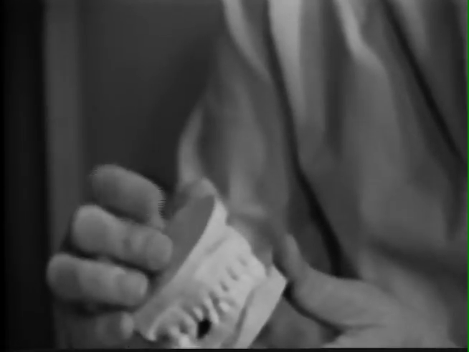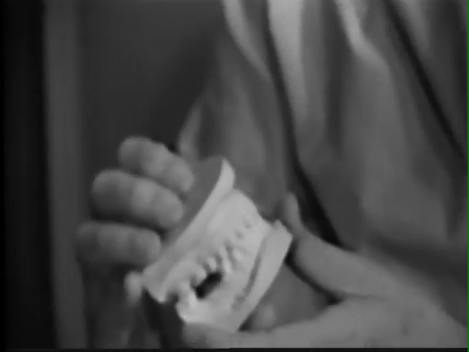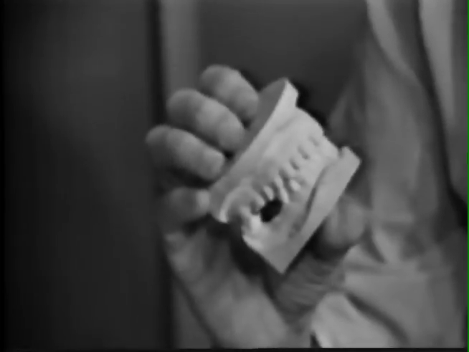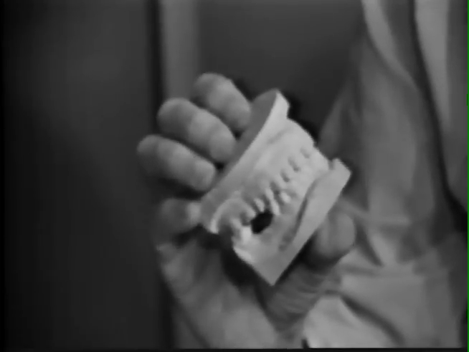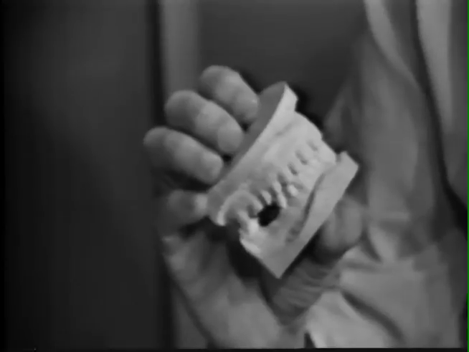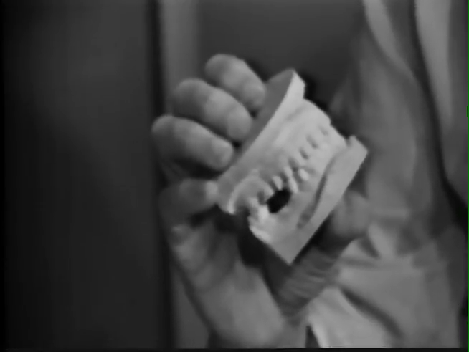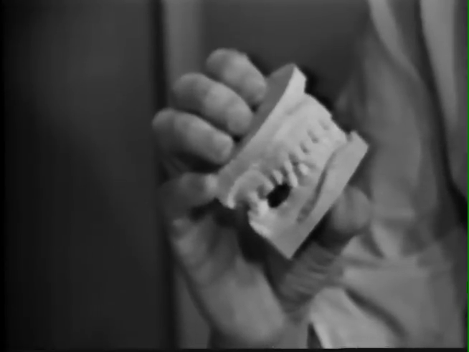Remember, these are permanent models, and to be valid, they must be noted either by inscription, actually scribing these casts, or by the use of an indelible pencil, the patient's name and the date the impressions were made.